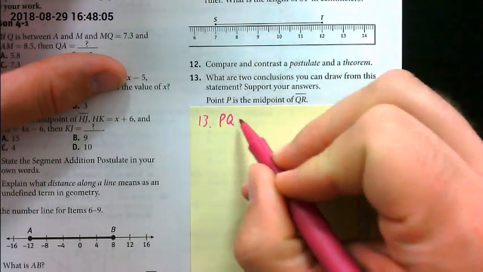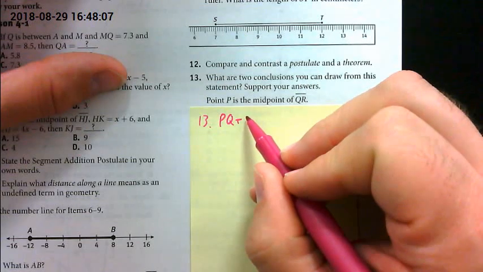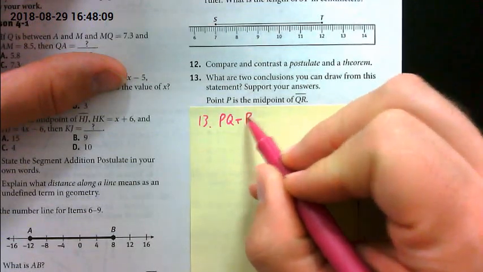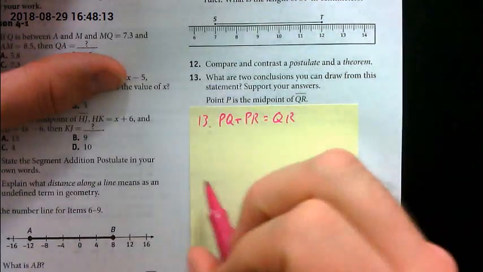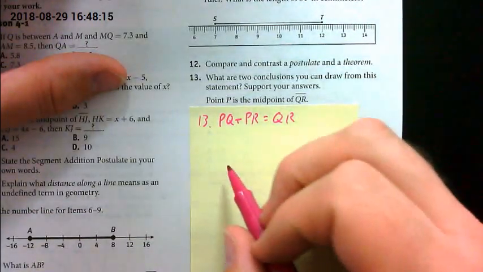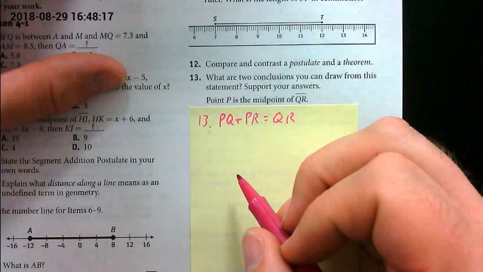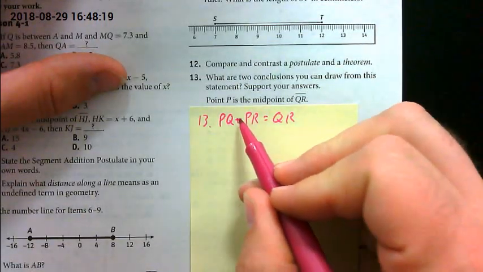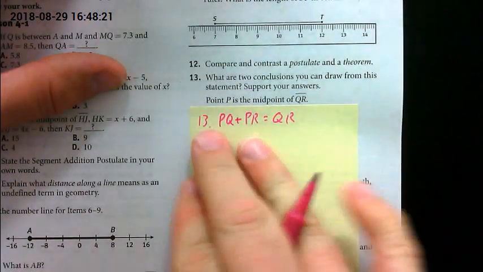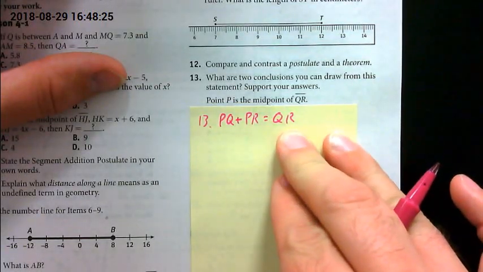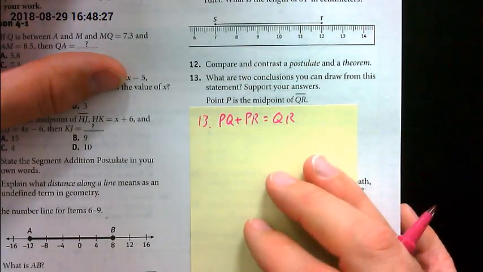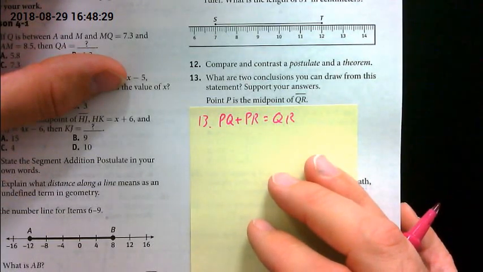PQ plus PR equals QR. All right. That sounds good. So this is the idea of segment addition postulate. That works. There's more things. Anybody want to say anything else?